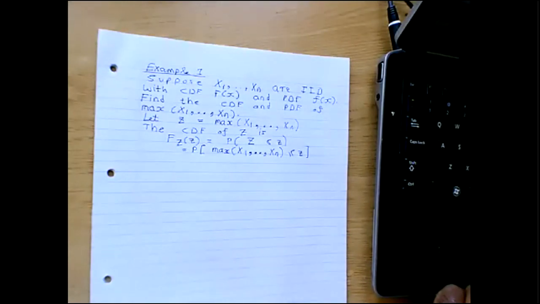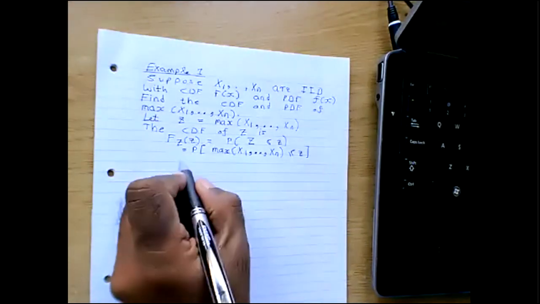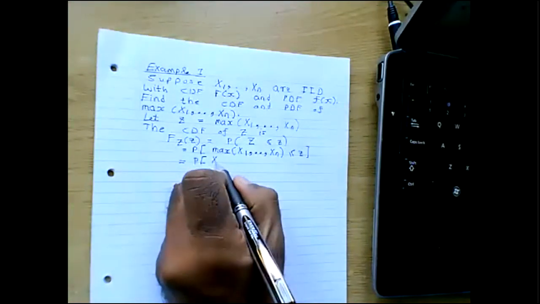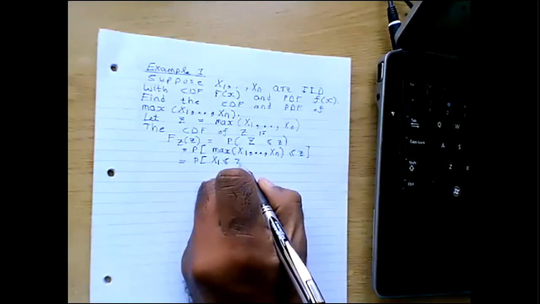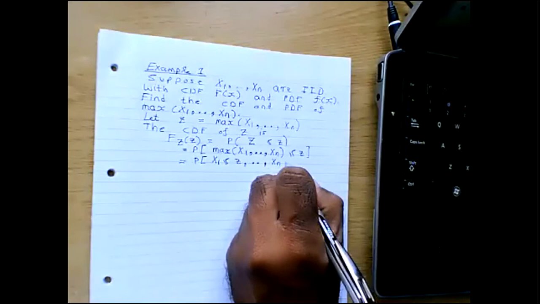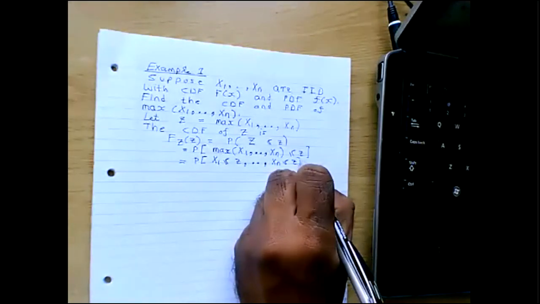So this means this is the probability that x1 is less than or equal to z, up to xn less than or equal to z.